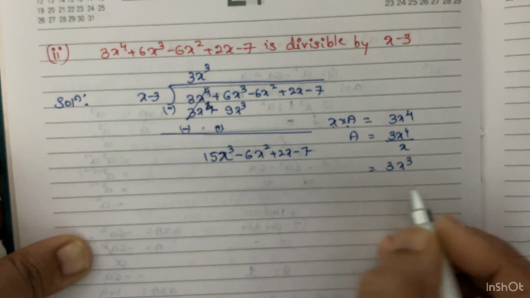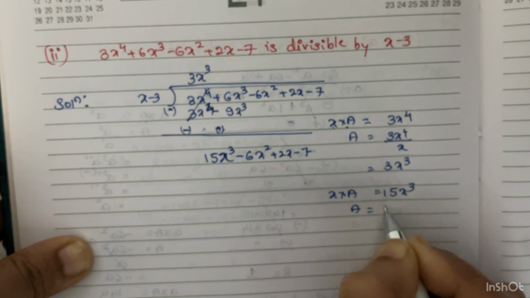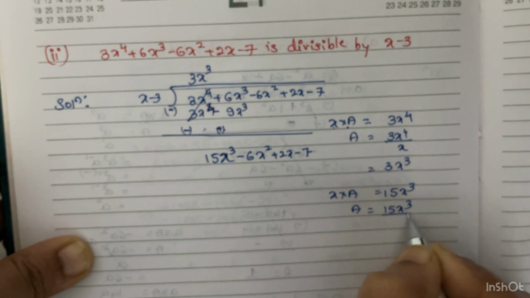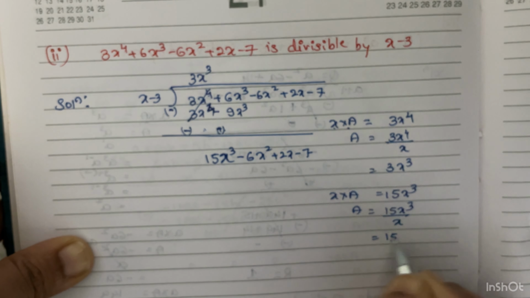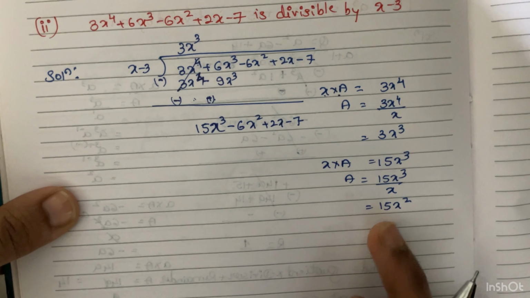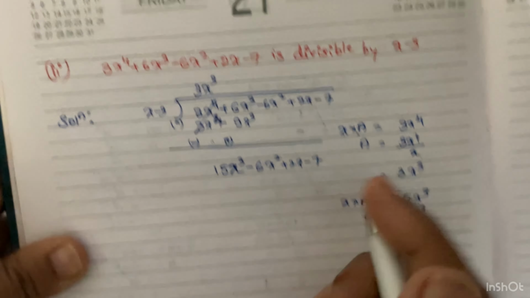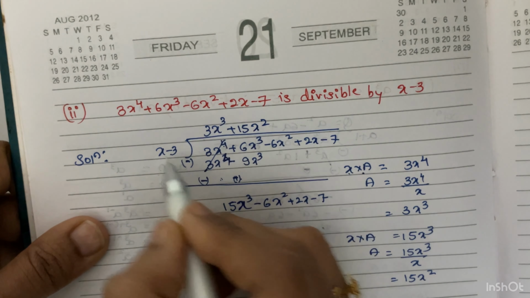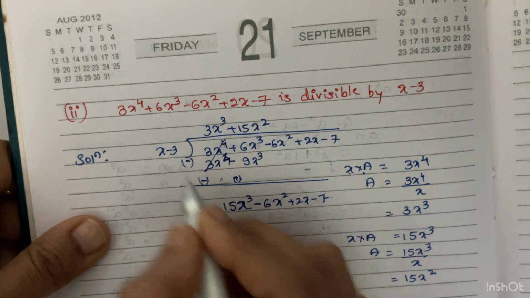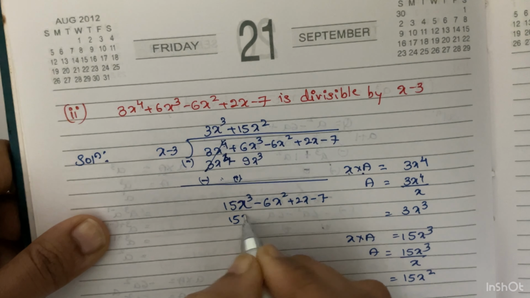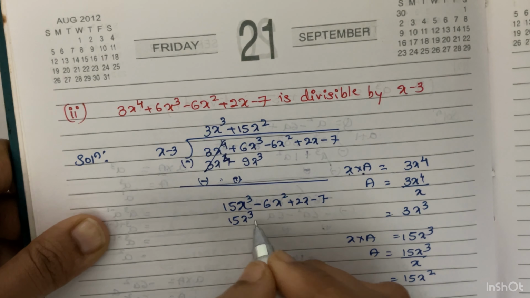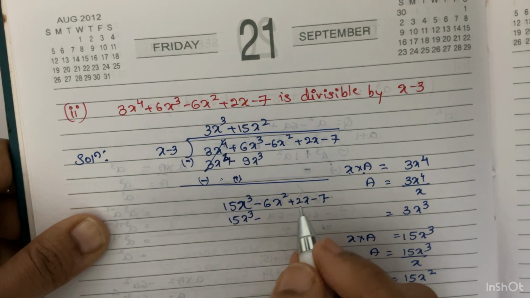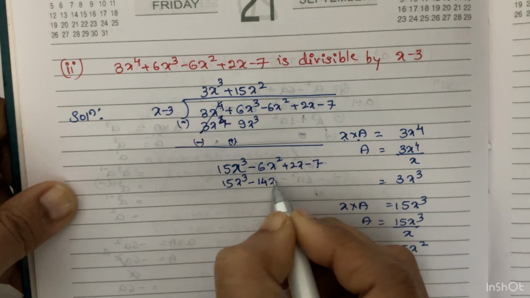Now I'm going to do further with 15x cube, the same thing we did before. We have to continue the same thing. Now again 15x cube by x, we are left with x square. Now this 15x square I'll be writing here. That is plus 15x square, plus into plus, 15 into 1 is 15 and x square into x, I'll get x cube, plus minus 15 threes, that is 45x square.